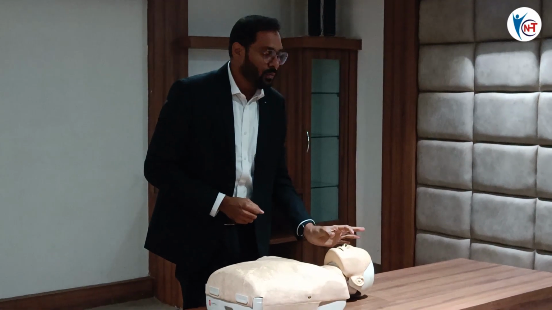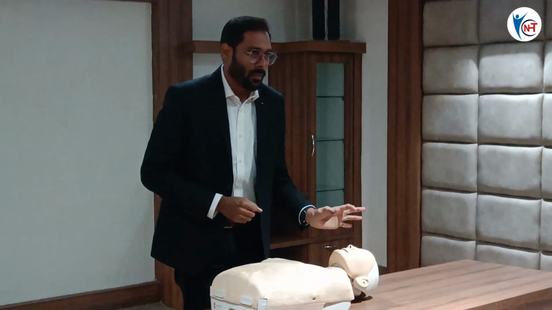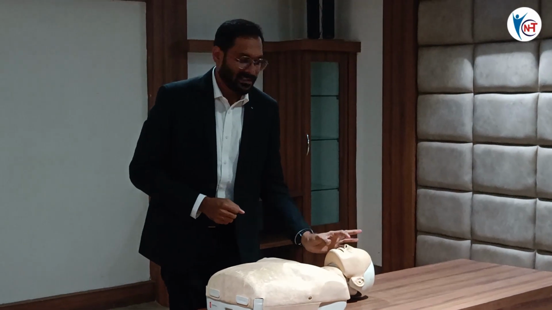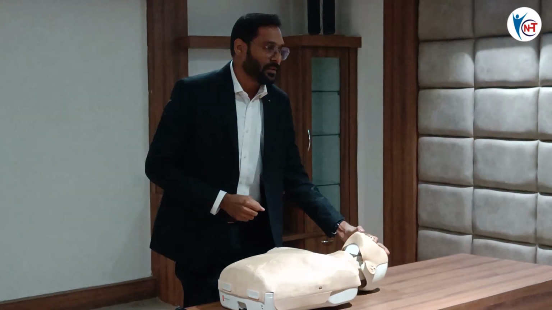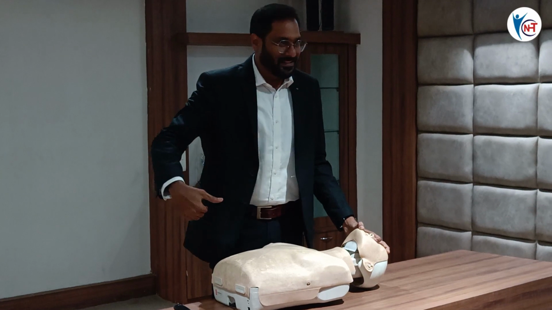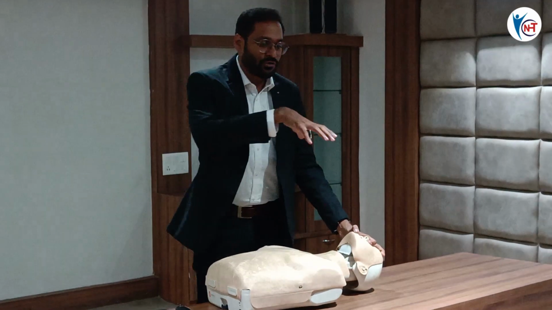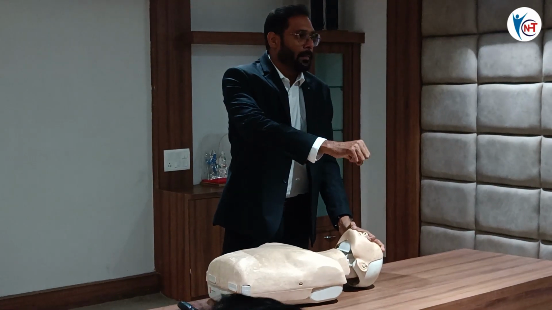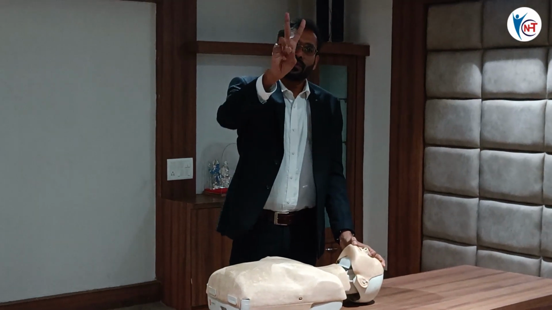What is the C going to do? The C will hold the mask against the victim's face, and then the E is going to open the airway. If you have not opened the airway, then the air will not get inside. So you have to clear the airway and use your other hand to squeeze the balloon. How many times? 2 times.